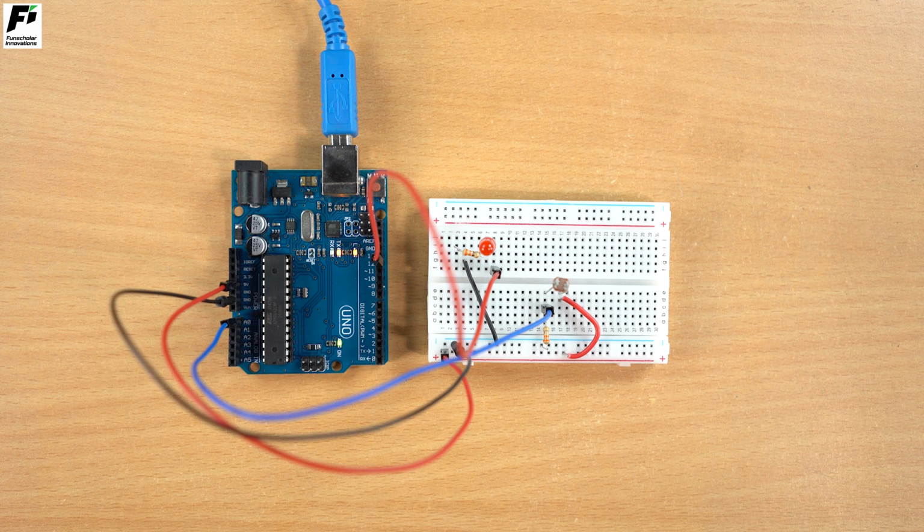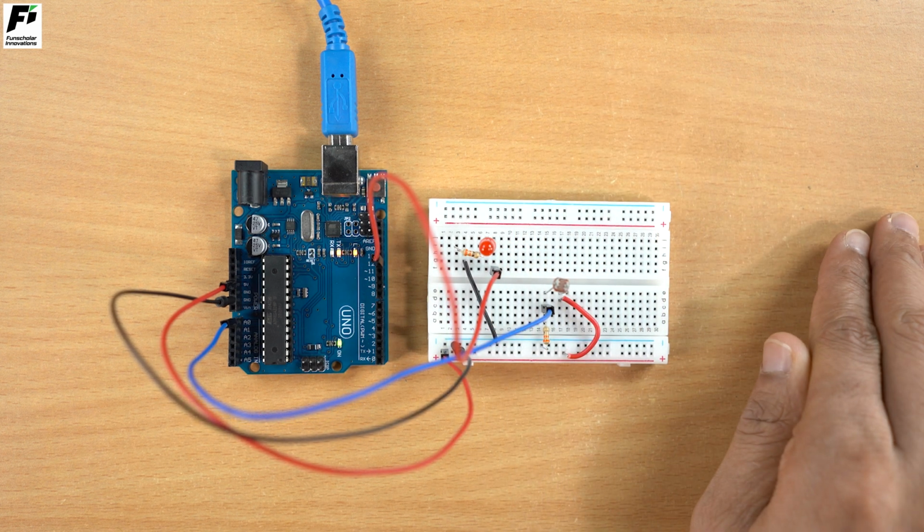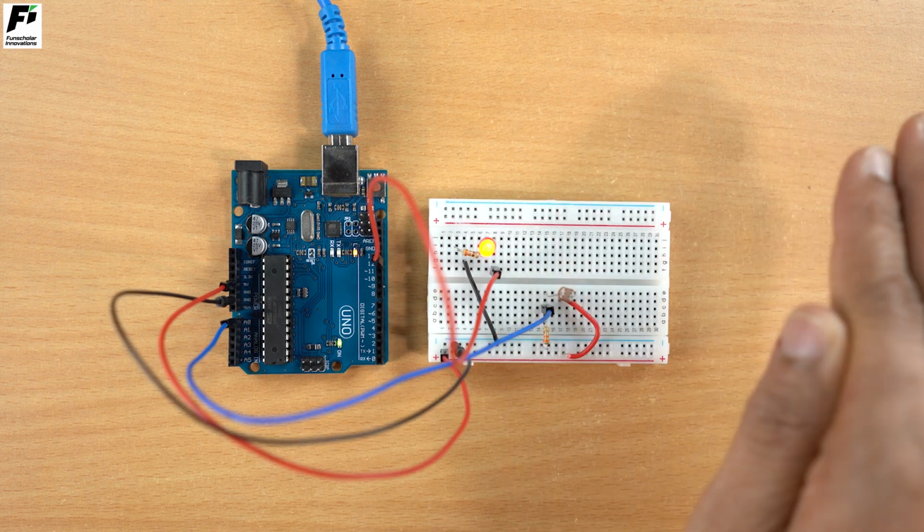At present, there is ample amount of light in the room, so the LED is switched off. If we cover the sensor, that is, if there is low light around the sensor, the LED automatically starts glowing. This shows that our smart light is working.